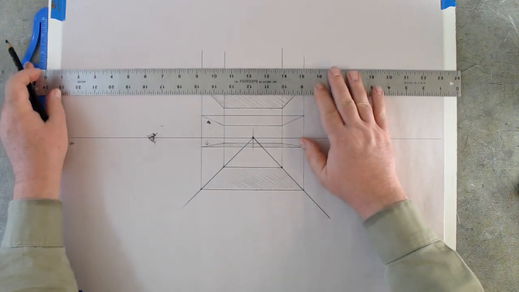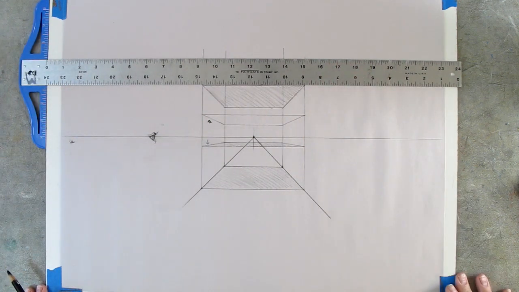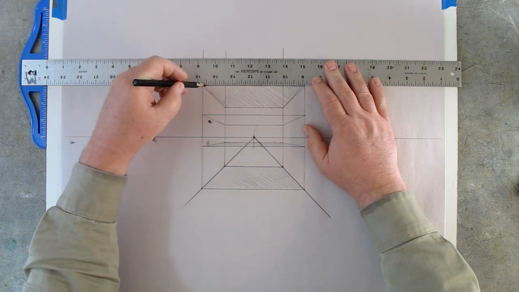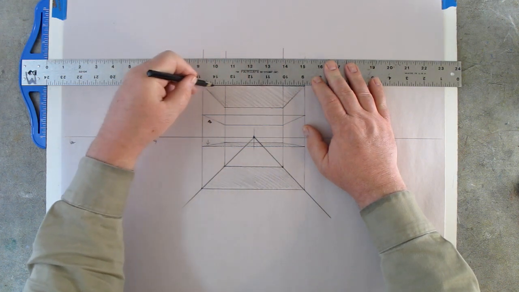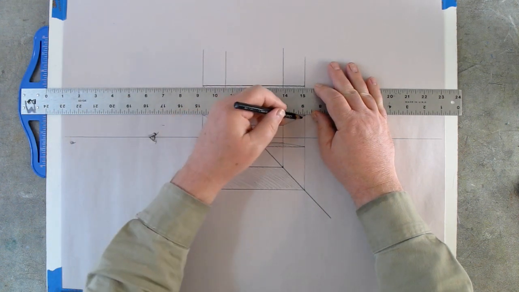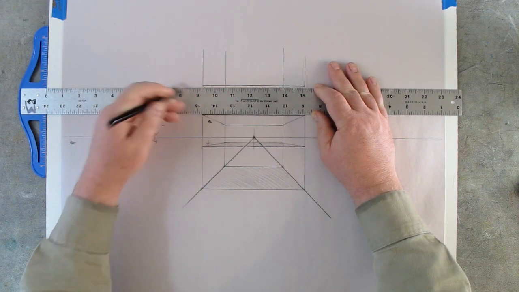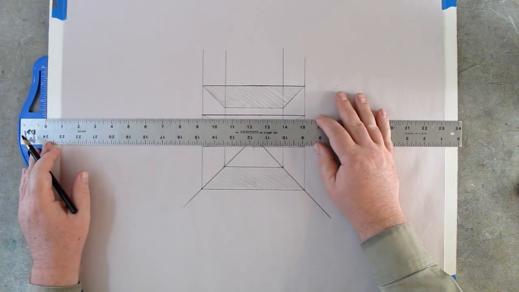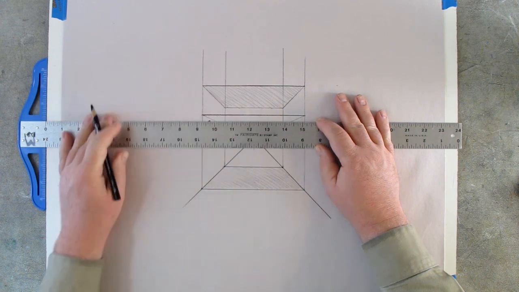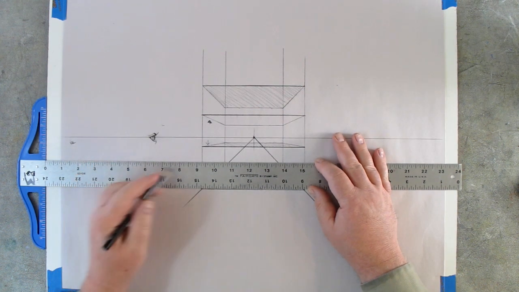So maybe we'll go ahead and make the front edge a little darker. Keep that in mind, that this is our front edge of that plane, and this is the front edge of this plane, and this is the front edge of that plane, front edge of this plane.